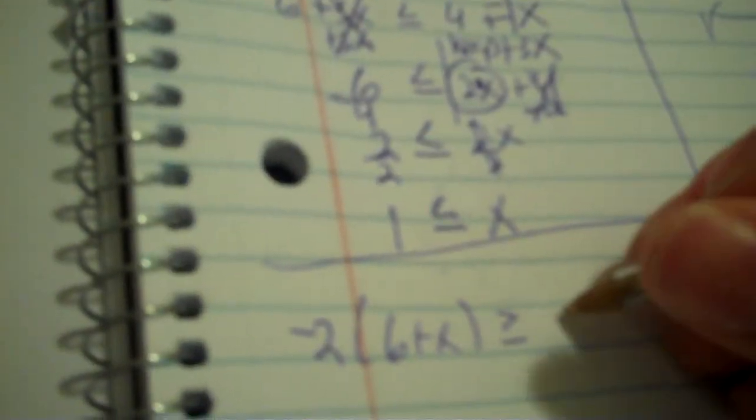Okay, next. Negative 2, 6 plus x, greater than or equal, negative 15 minus 2x. Okay, we obviously have to get the, actually I already did this problem earlier. That's the same problem as this one, skip that. I already did that problem. 9 plus 2x less than 2x plus 1.